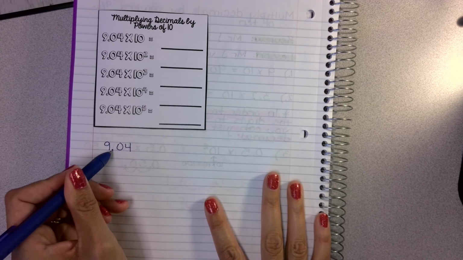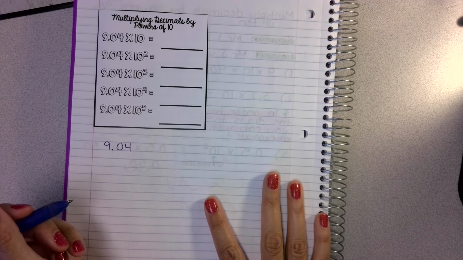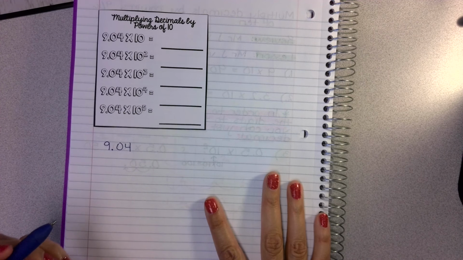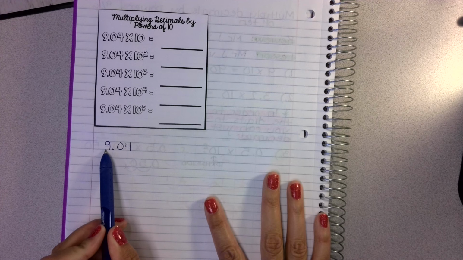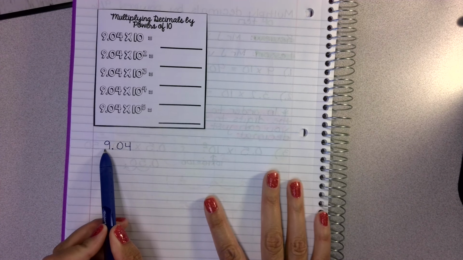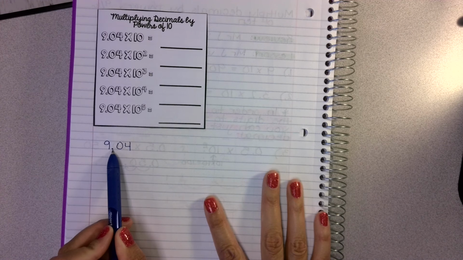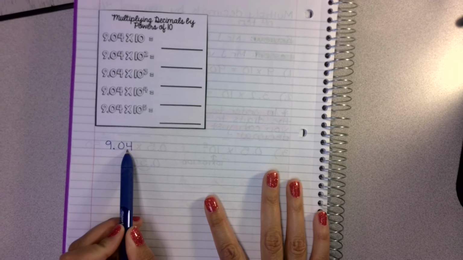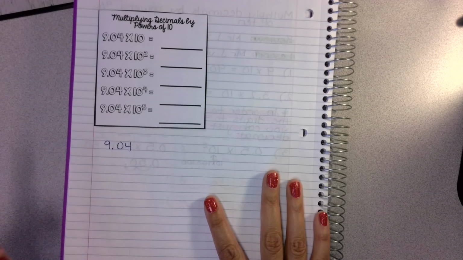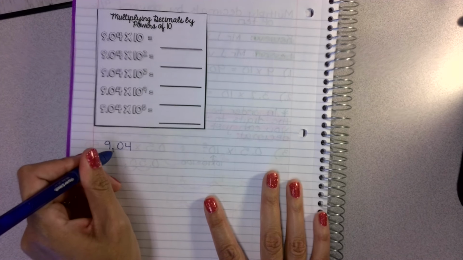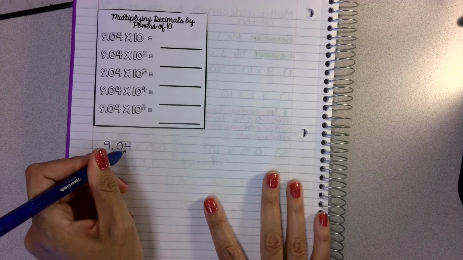So you can just move the decimal. When you're multiplying, your number needs to get larger. So if we move the decimal to the left, our number would get smaller. So we need to move our decimal to the right to make it larger. And we're only multiplying by one group of 10, so we're just going to move our decimal one time.